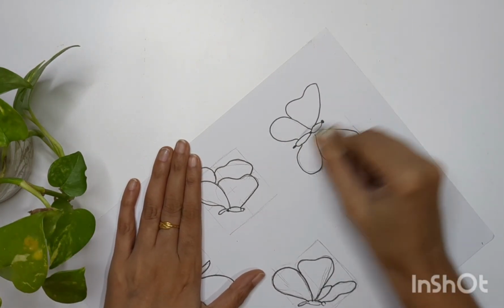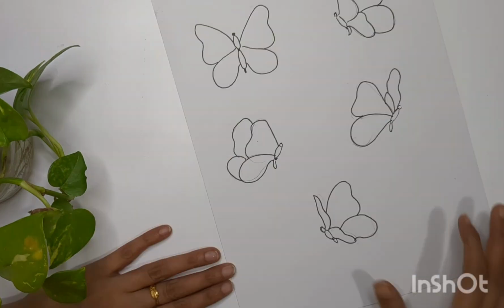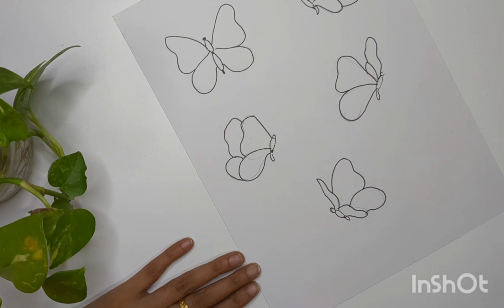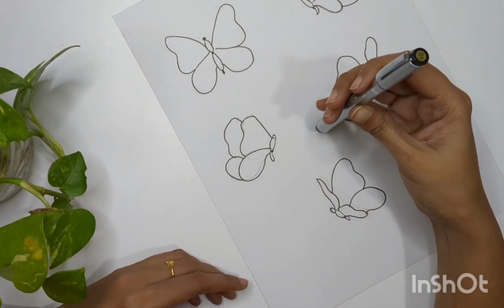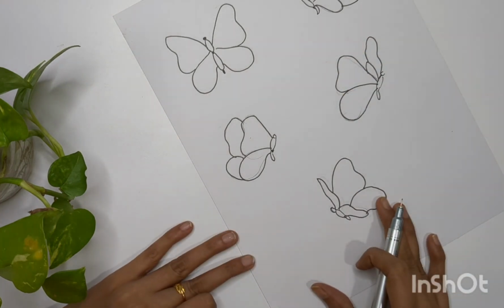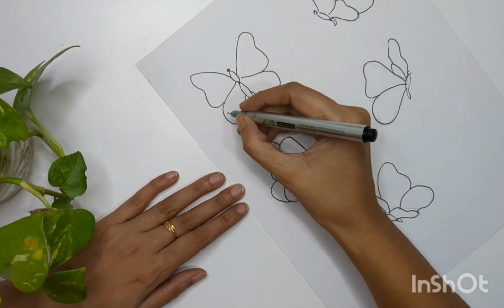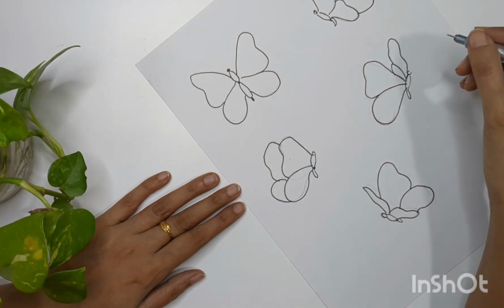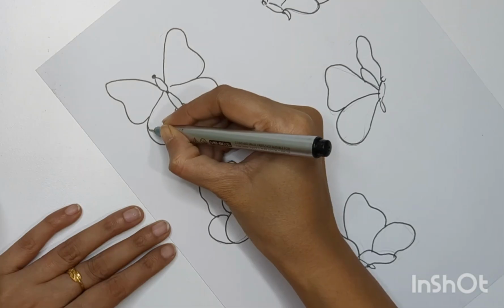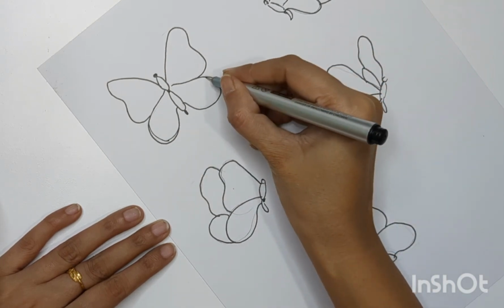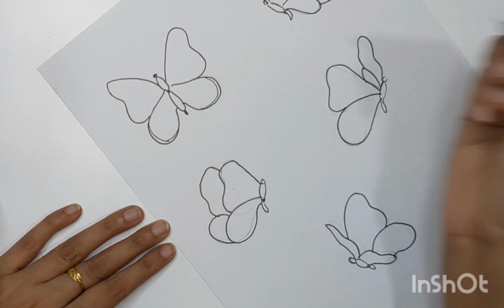Now let's rub out all the unwanted pencil marks. Okay, now we're done with the basic shape. Now with the help of a 0.1 mm pen, I'm going to do a little bit of detailing and designing on the butterflies. So I'm covering the lower wings first. I need a black mark around the edges in the lower wings.